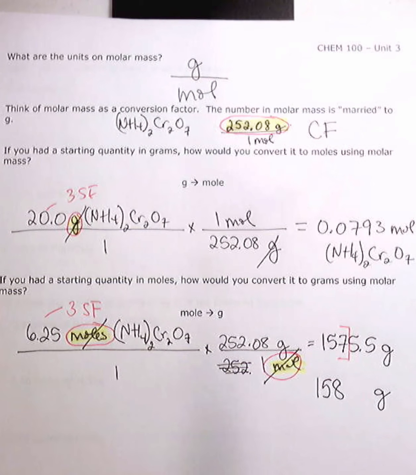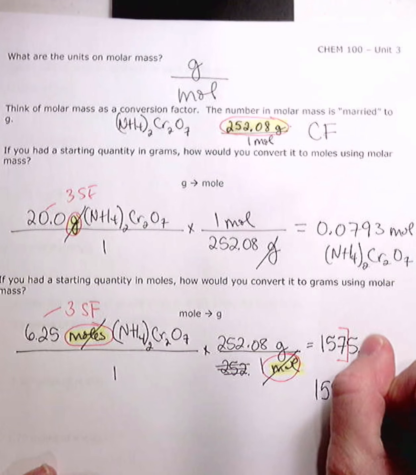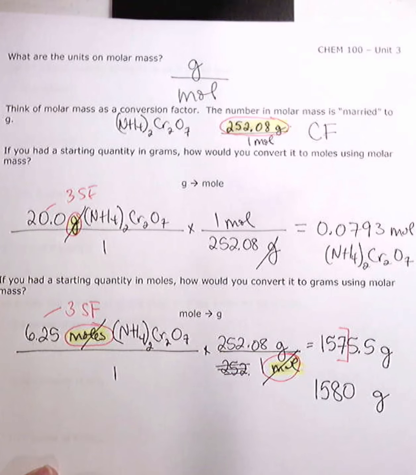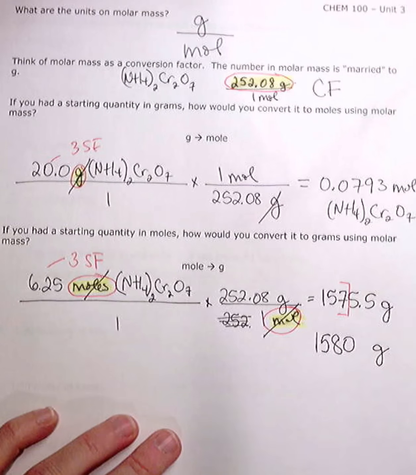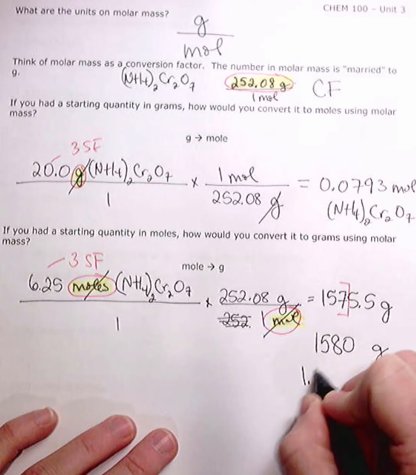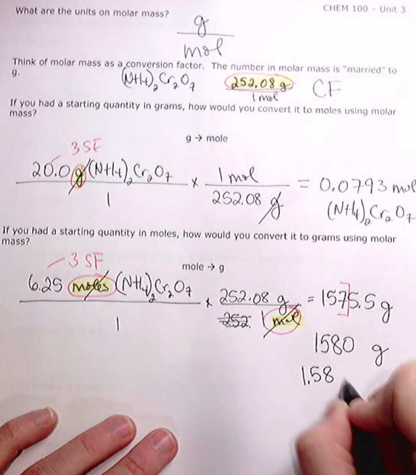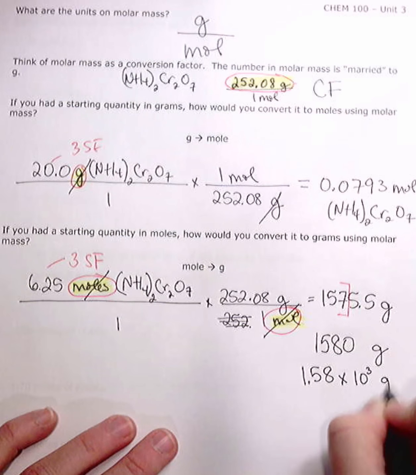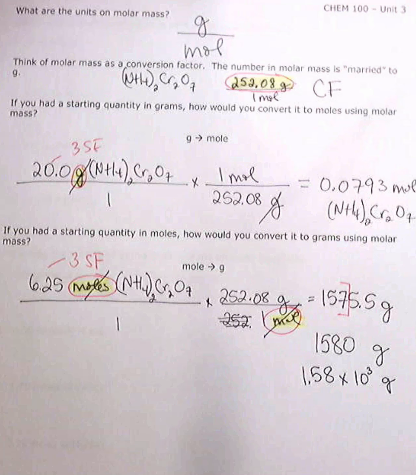Is that right? No. If I owed you $1,575 and I gave you $158, would you be happy with me? Absolutely not. But if I gave you $1,580, you would be happy. And the other way you could express this to clarify is to use good old scientific notation, 1.58 times 10 to the third grams.